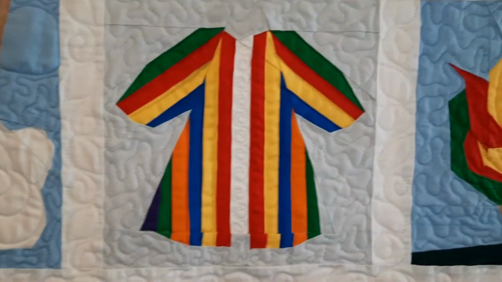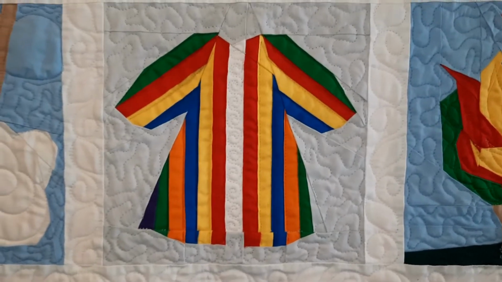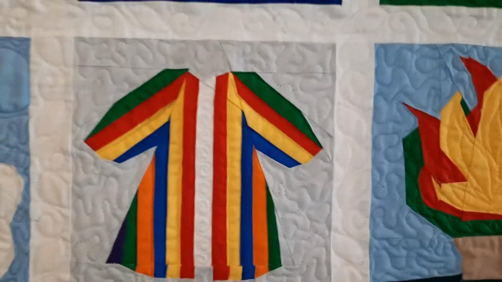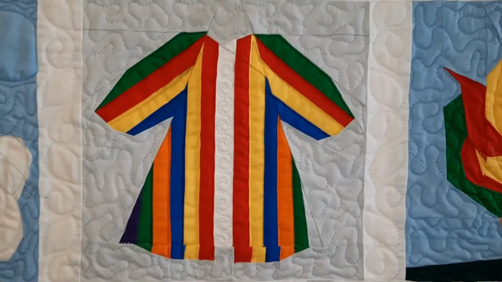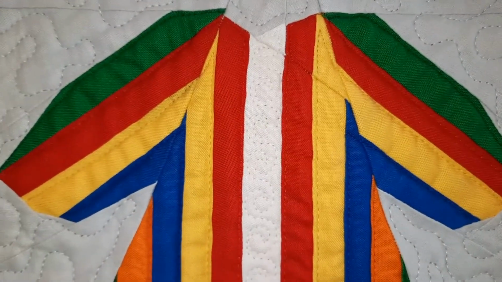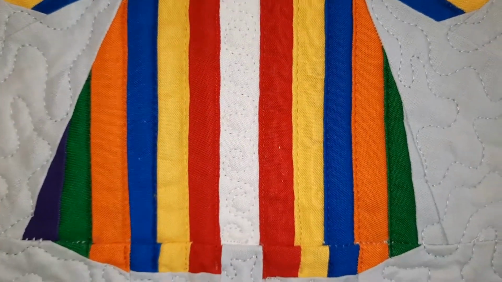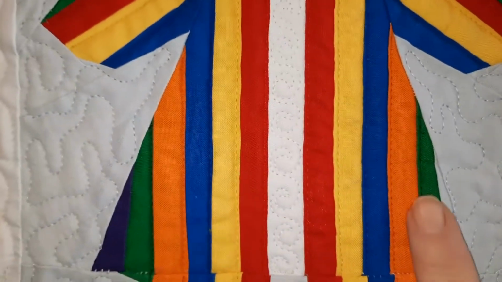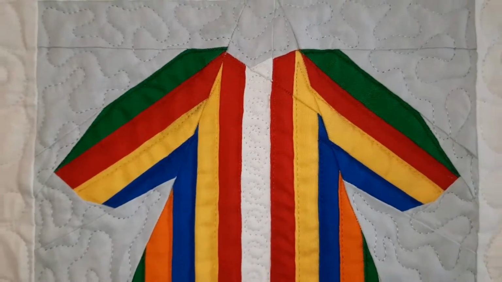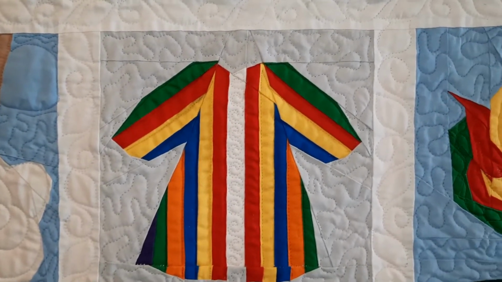Then we have Joseph's coat. Have I got that right? Yes. Jacob's ladder, Joseph's coat. So again, it's actually quite simply quilted if I come in closer for you, with lines holding down each of the colors. Yes, there were color changes there, and a simple swirl going down the center for a little bit of decoration. Background is the same, where it's all done in stippling.